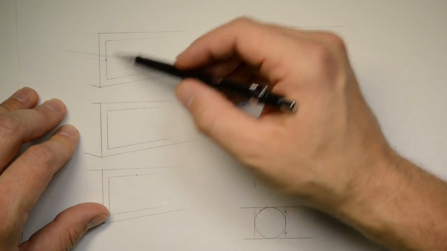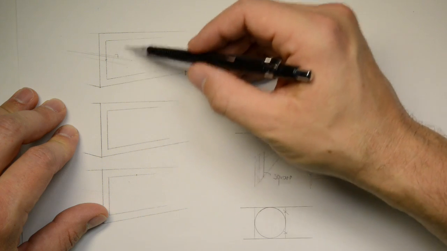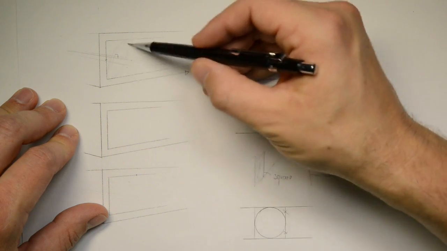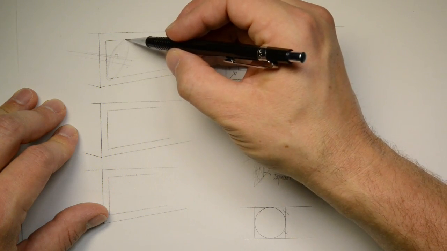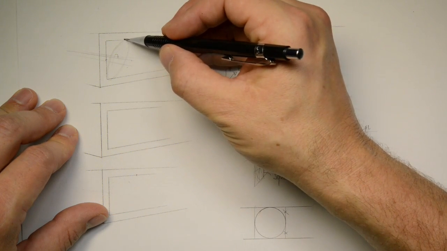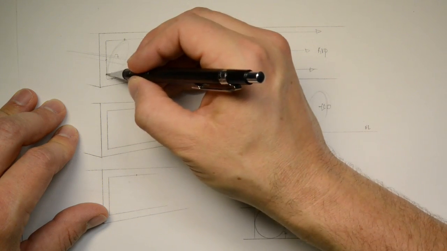So let's draw the first ellipse into this. And the first thing I'm going to make sure of is, oh yeah, it's the right direction with the minor axis. And we're drawing this ellipse in. What you see now is, let's see where it touches. It touches up here. It touches down here. It touches here.